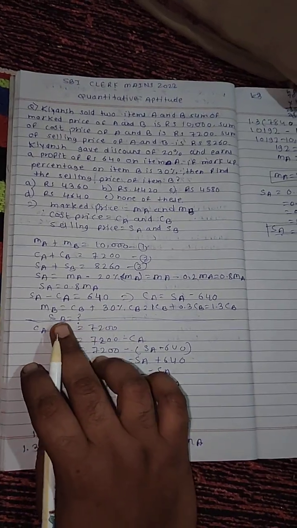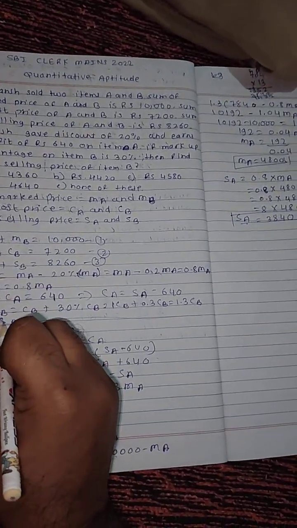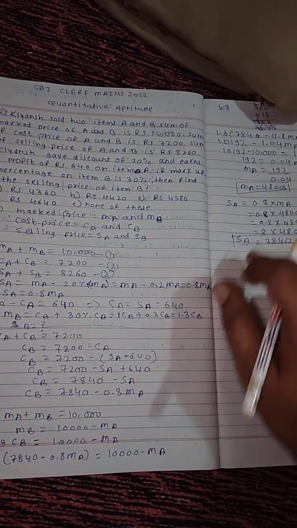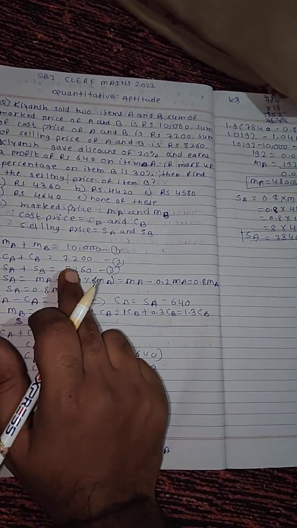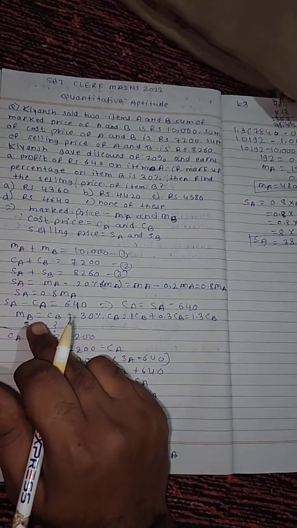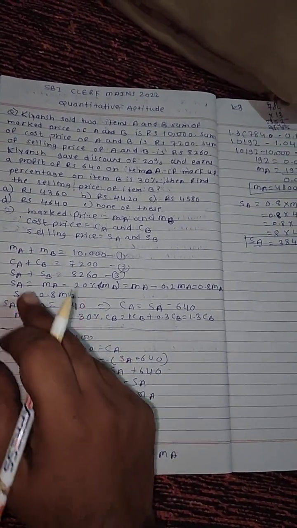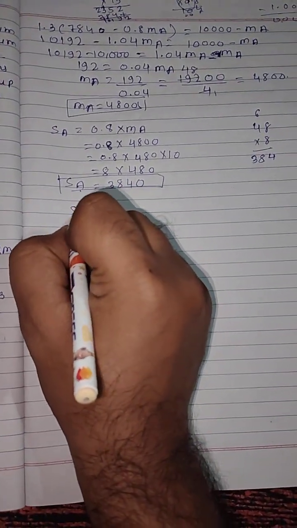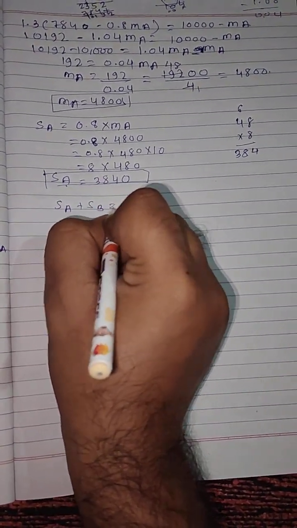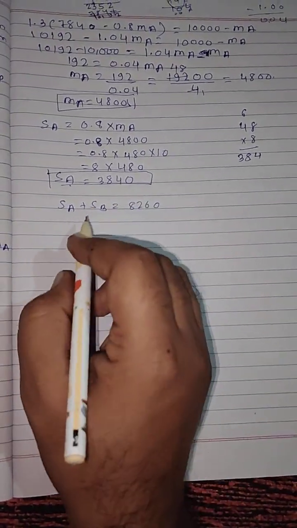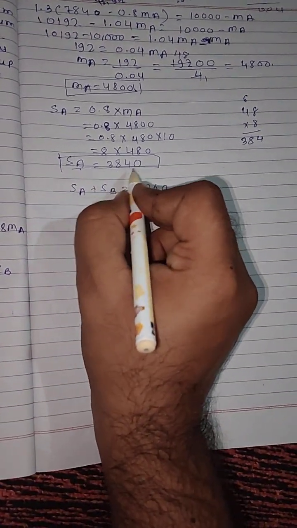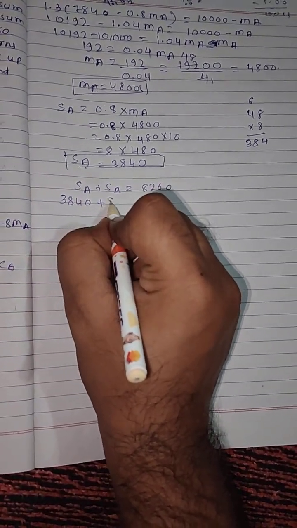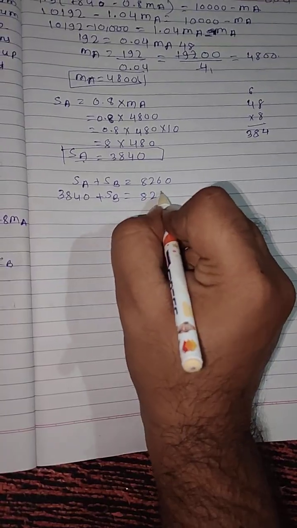So in the question, what do we need to find? Selling price of B. We need to find SB. So how can we find SB? We already found the value of SA by using all this calculation. So SA plus SB is 8260. So if we substitute the value of SA here, we can find the value of SB. Since we have found the value of SA as 3840, plus SB, we need to find 8260.